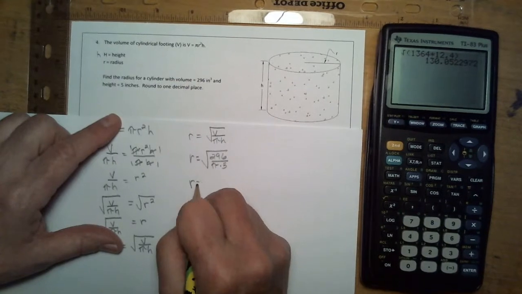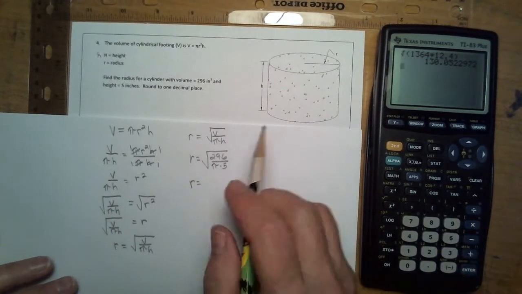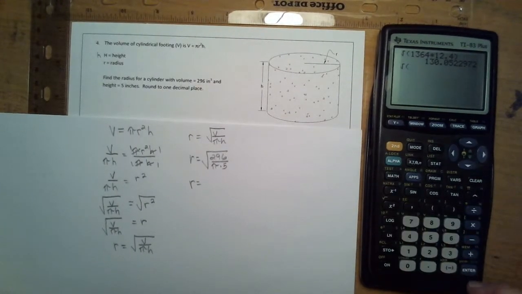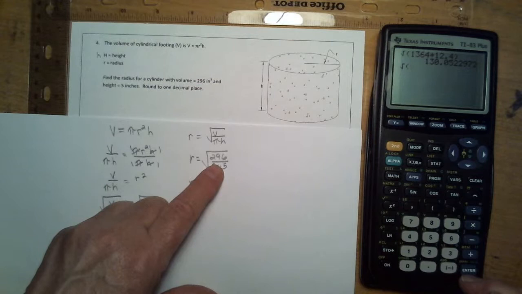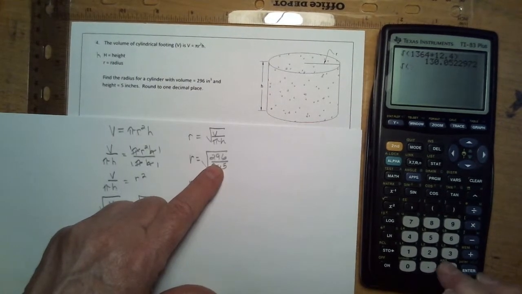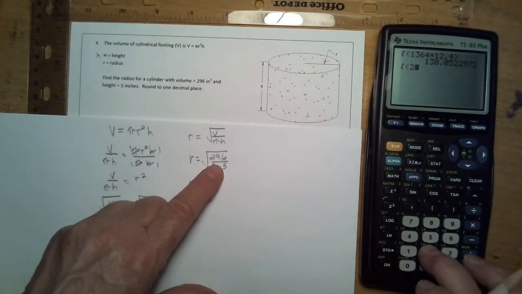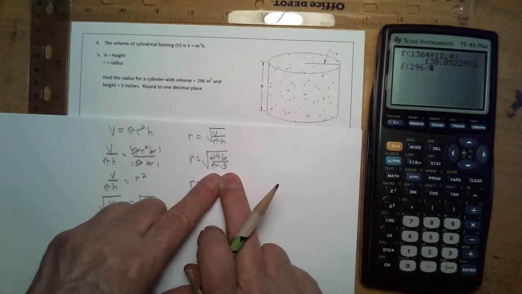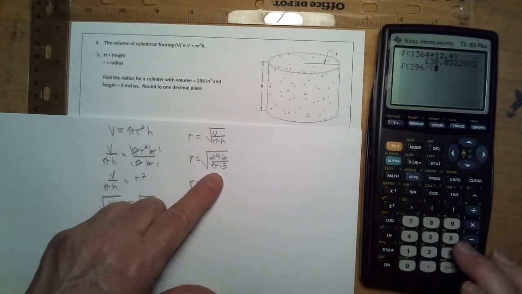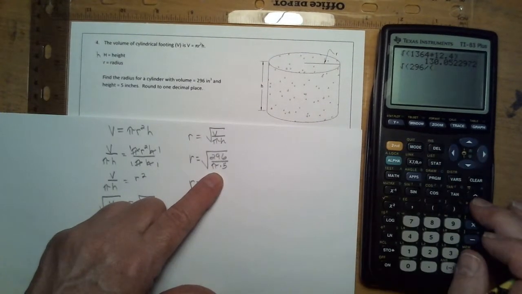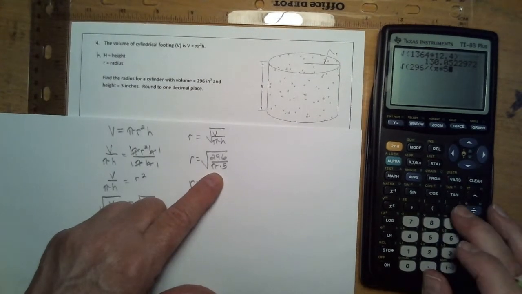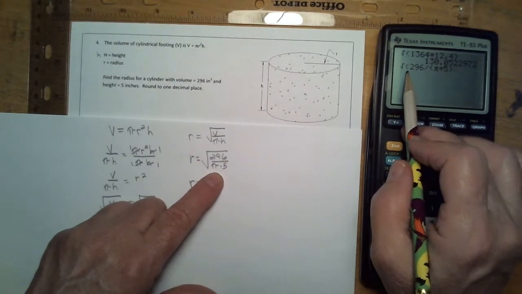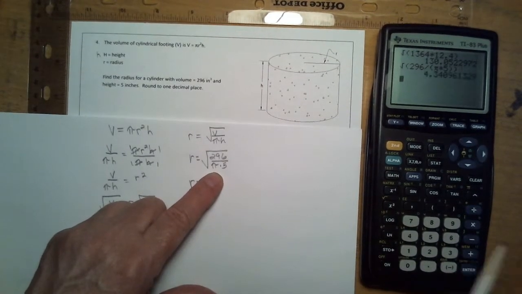So R is equal to, and I'm going to put this whole thing in my calculator. I've got to be really careful because I have a fraction going on there. So it's second square root. I've got the top number, 296 divided by all that stuff on the bottom. And the way I'm going to show all that stuff on the bottom is I'm going to wrap it in parentheses. There's my pi times 5. There's the parentheses that matches that one, and I've got to have one more to match that one. And then I'll be safe.